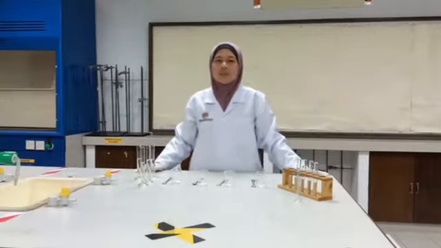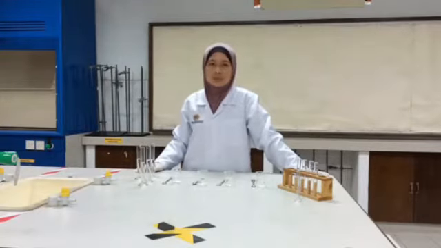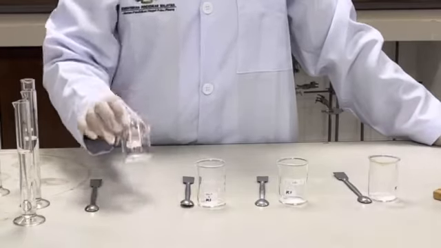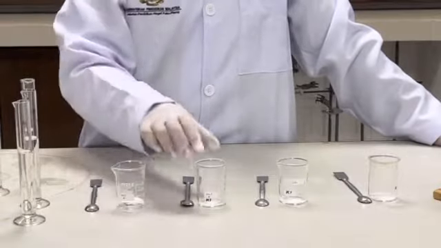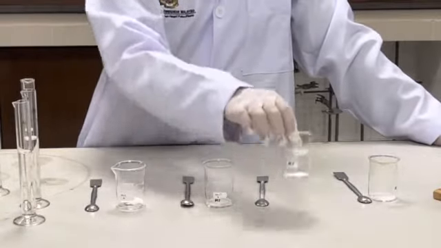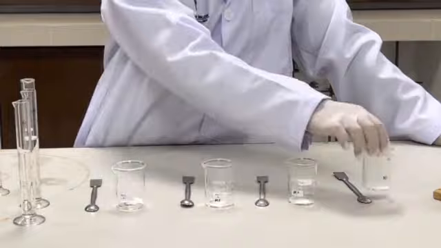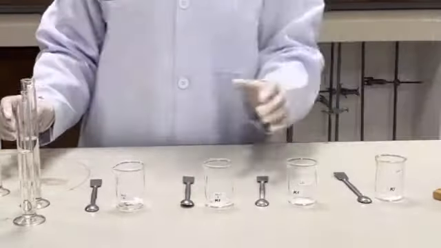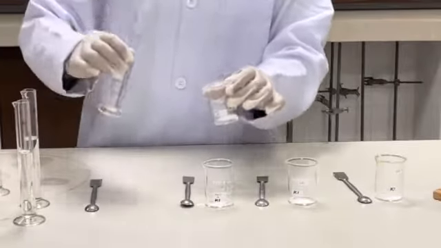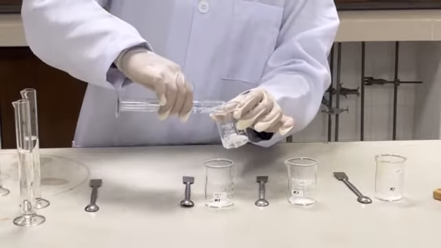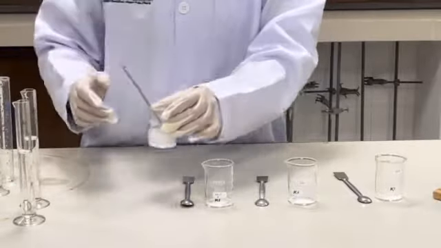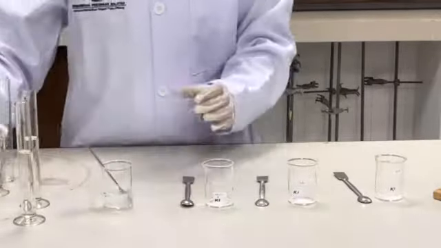To identify the anion present in an aqueous salt solution, first we need to prepare the aqueous solution of the salt. We have salt A, salt B, salt C, and salt D. First we need to dissolve salt A in 20 cm³ of water. We will do the same for salt B, salt C, and salt D.